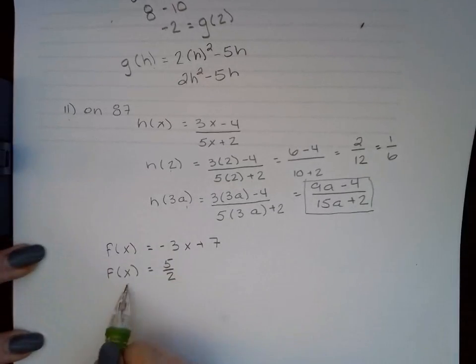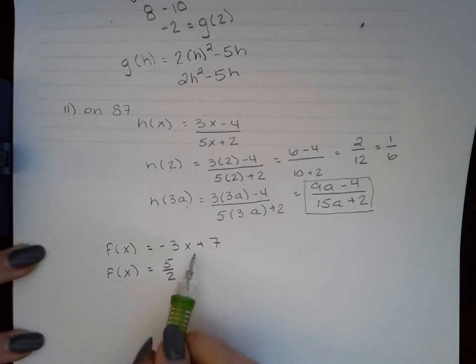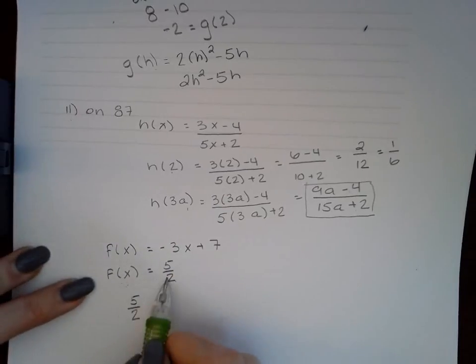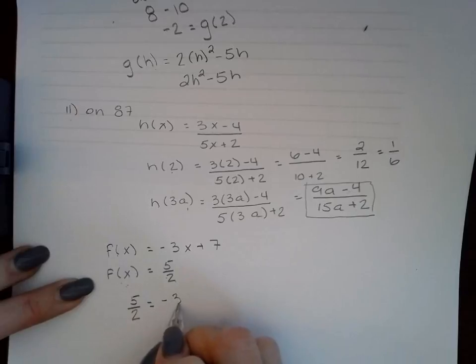So that means we need to find x, and we're told that f of x equals 5/2 and f of x equals negative 3x plus 7. So we can use substitution. F of x equals 5/2. So substituting this here, we have 5/2 equals negative 3x plus 7.